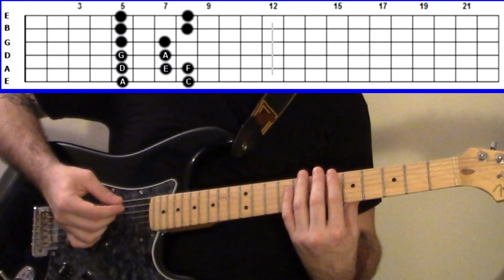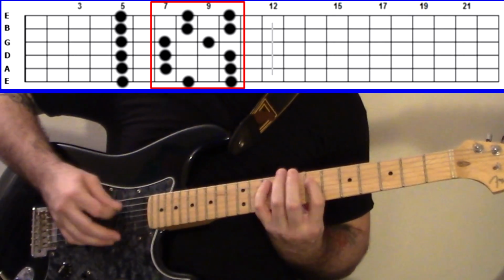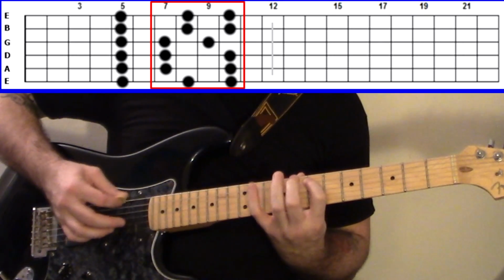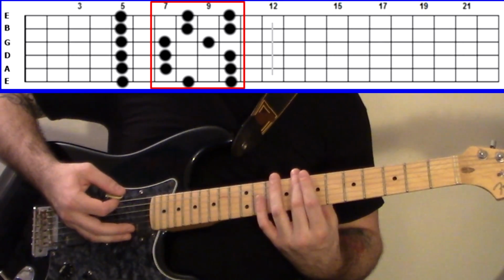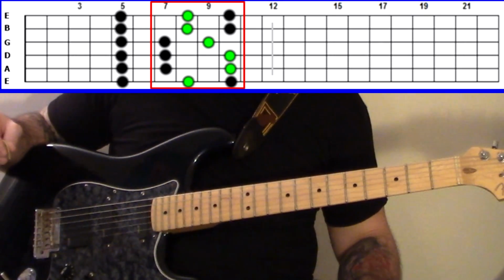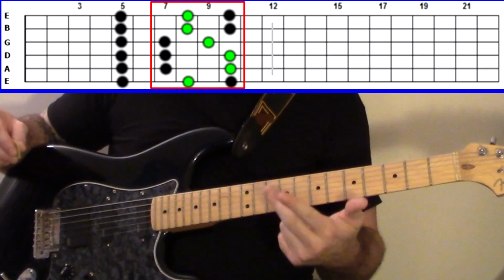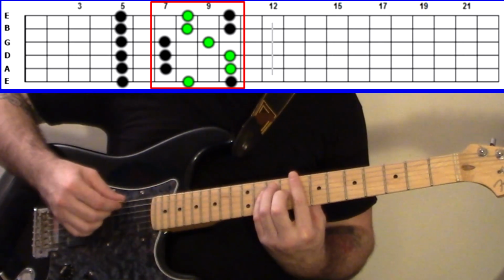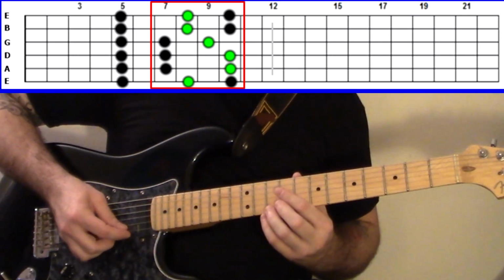We can then move up to pentatonic position number 2, which is this. So that's pentatonic position number 2. We know that the next CAGED shape for the C chord would be the E shape, because we just played the G shape. So C, A, G, E. So here's C major in the E shape. And then here's pentatonic position 2.